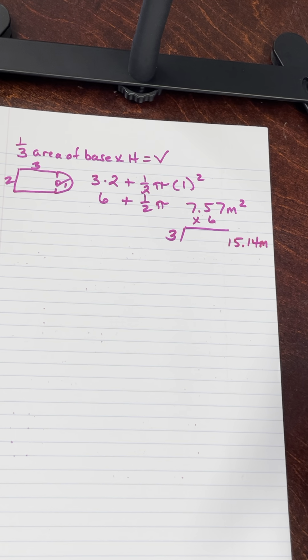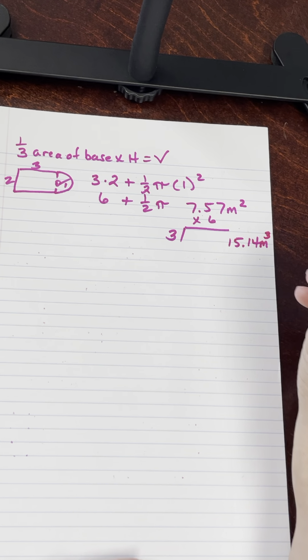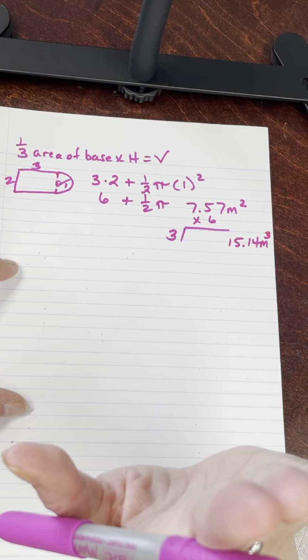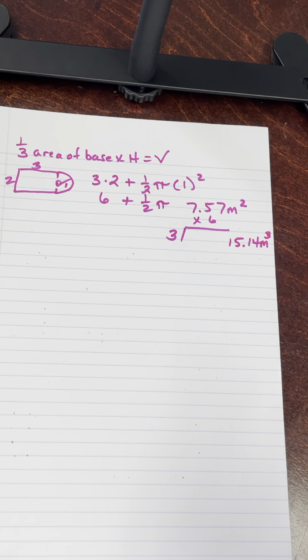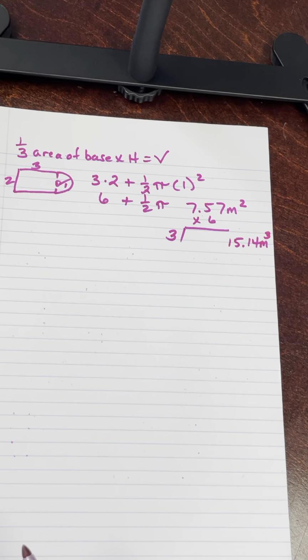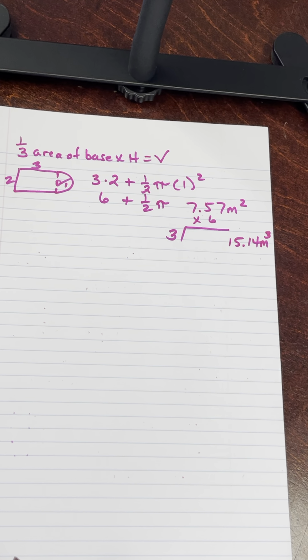Now, let's discuss what is the exponent for volume. We've done area. Area is always squared, but volume is always cubed because you've done area of the base, which turns it into meters squared, and then you've multiplied by another part, the height, which is why you're multiplying 3 things. So that's why it ends up being meters cubed. So any volume answer must have meters cubed with it.